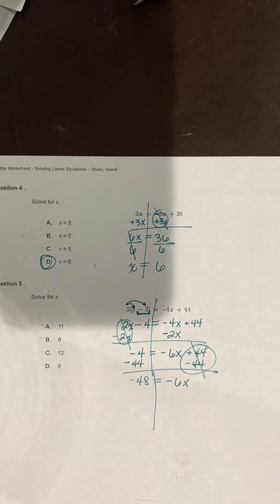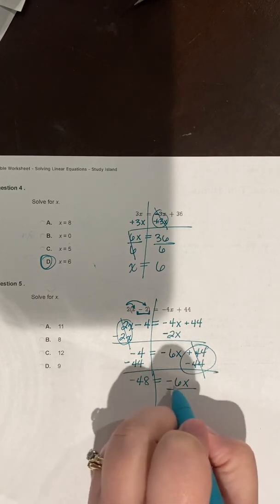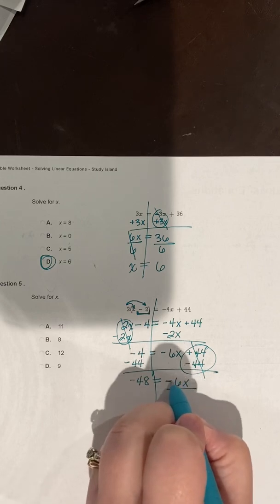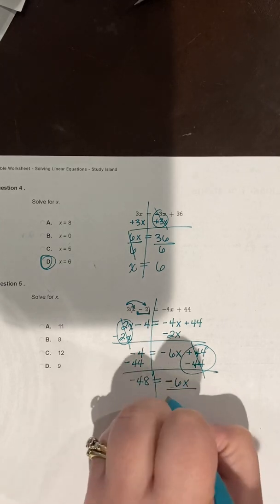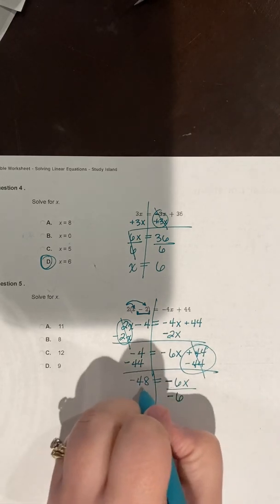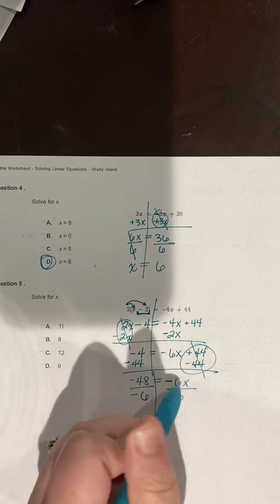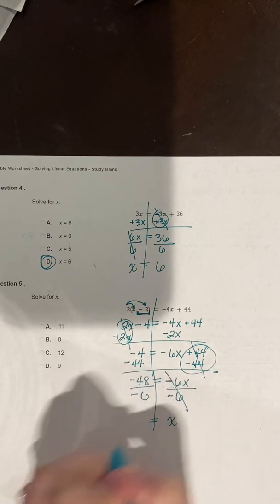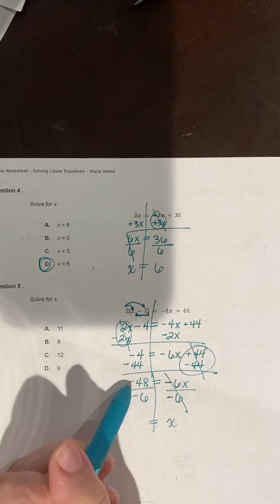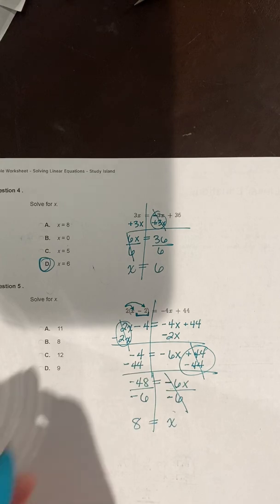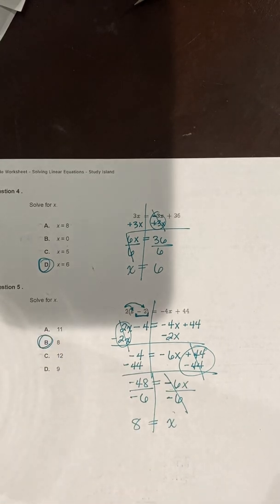My last step is going to be to divide by this number out in front of our variable, our coefficient. That is a -6. We need to divide by that -6. Don't lose your negatives. All right, -6 divided by a -6 gets us a positive 1x, which is what we wanted. -48 divided by -6 gets us a positive 8.